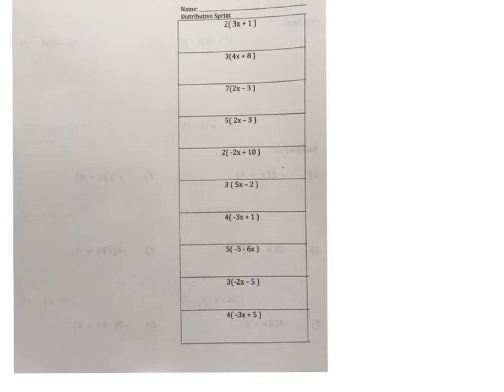Remember, in each case, you're going to be distributing the value you've been given to each of the terms inside the parenthesis. Get yourself ready with a pencil or pen, and when I say go, complete the problems you've been given. I'll be timing you. Do not turn off your video. Ready, set, begin.